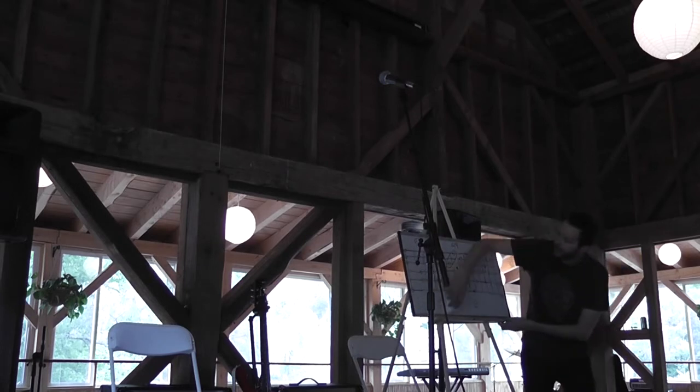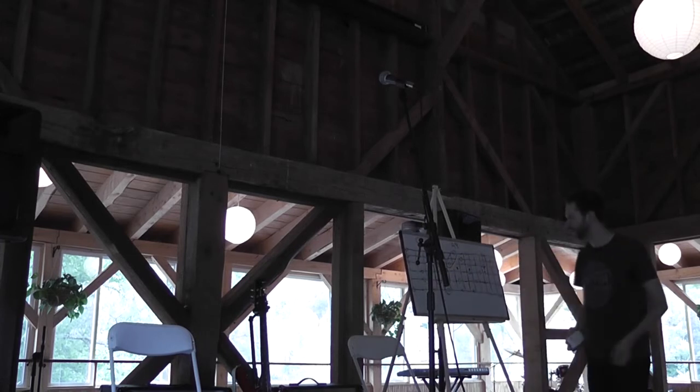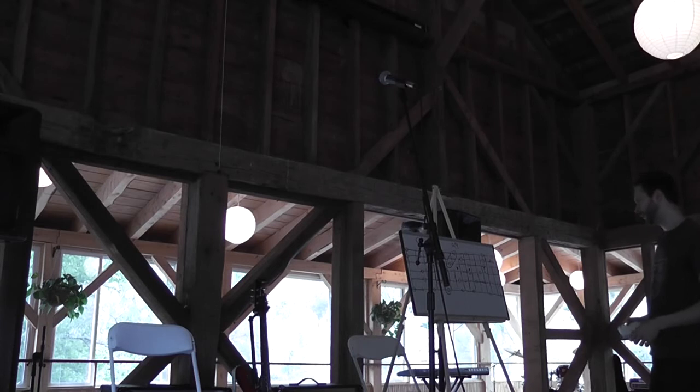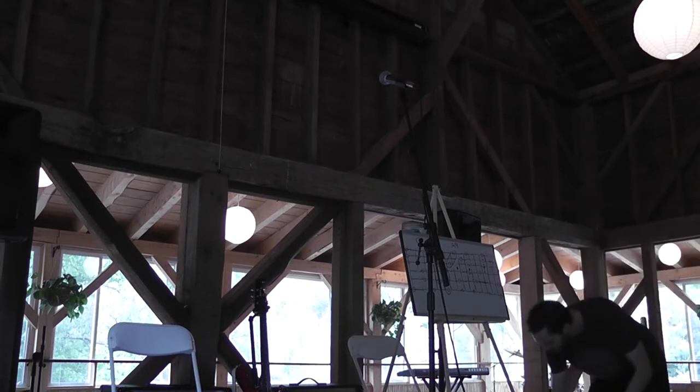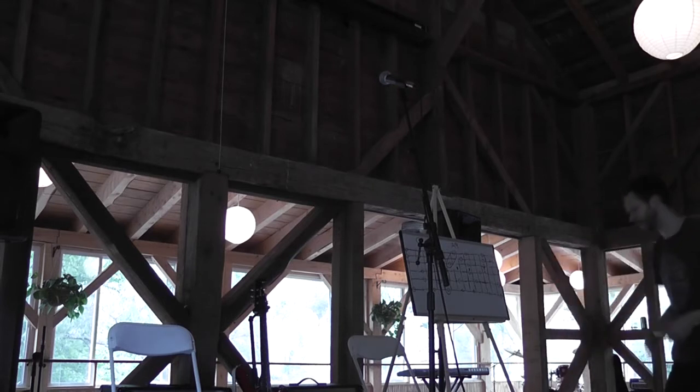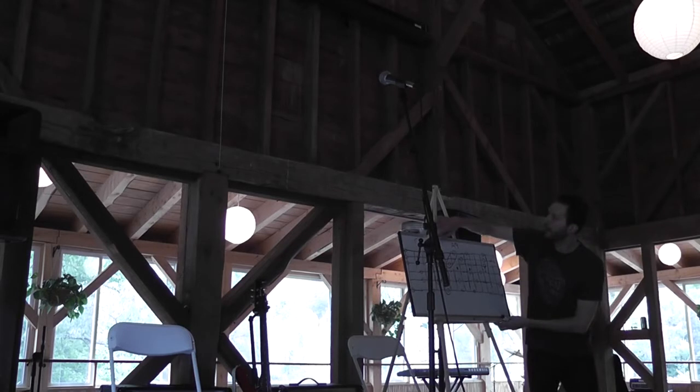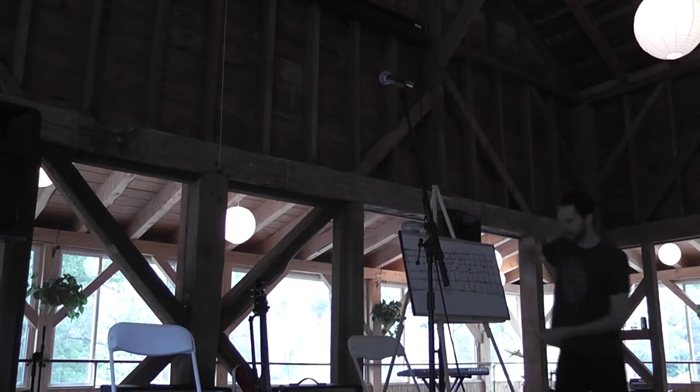The first thing I'll do is write the notes down so you can ponder the notes. And the notes I'm going to pick that are going to fit on here, I'll do it in D. So this is going to be a D minor 9 arpeggio.